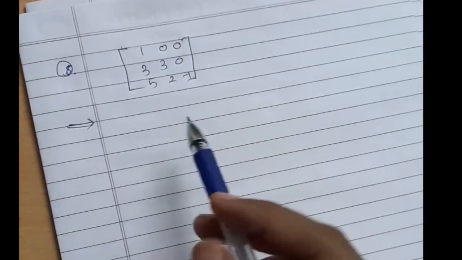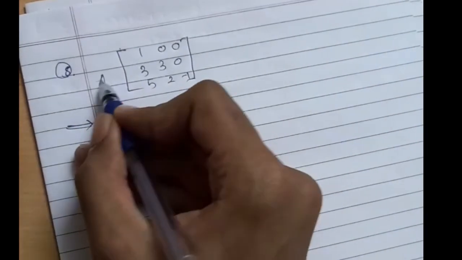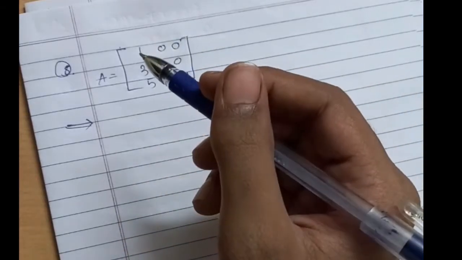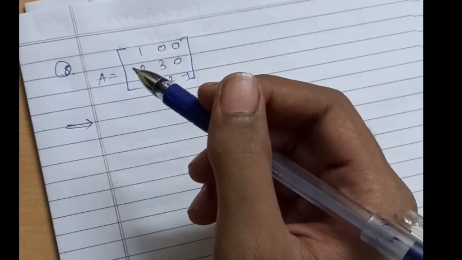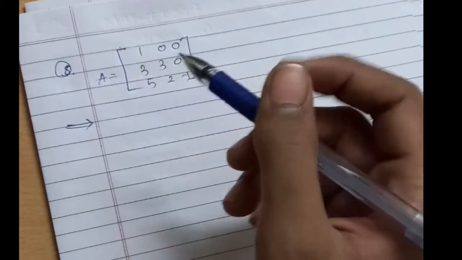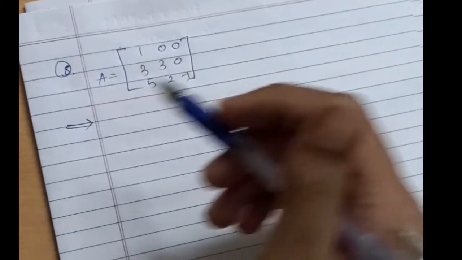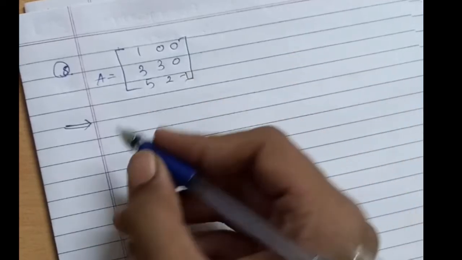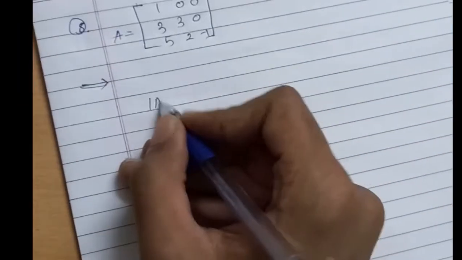In the next question we have to find the inverse of this matrix. There are many shortcuts to find the inverse, but I prefer the shortcut which is mostly used. First we calculate the determinant to see whether it is a singular or non-singular matrix.